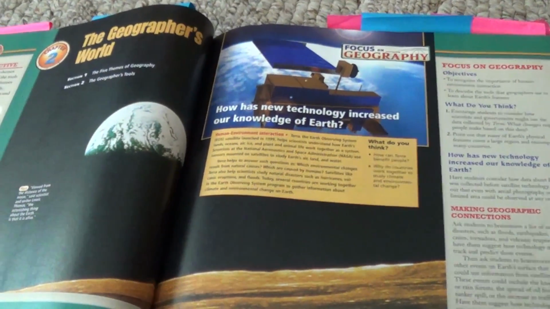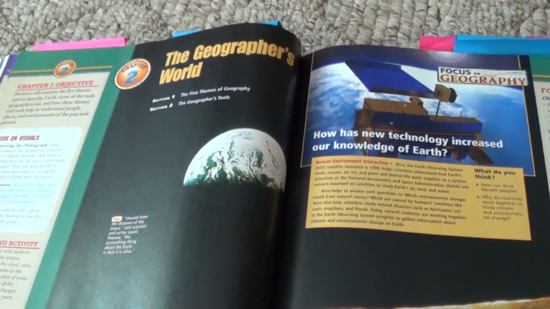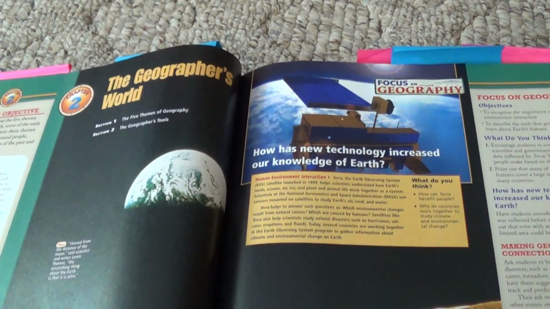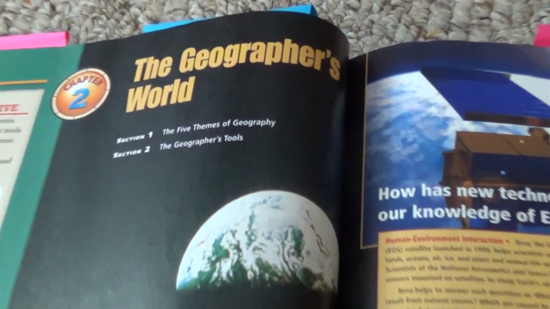And so this is going to include sections. A unit is divided into chapters, and the chapters are divided into sections. This one has 2 sections. Now, in the future, your chapter could have 5 sections. It just depends. So section 1 is the 5 themes of geography, and section 2 is geographer's tools.